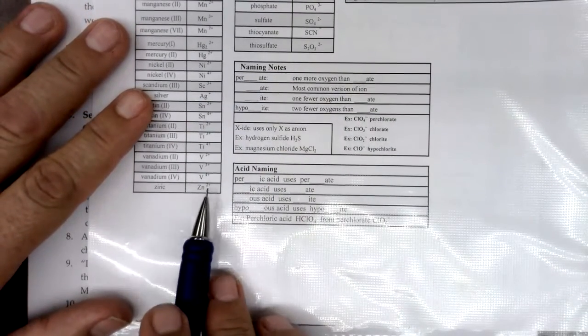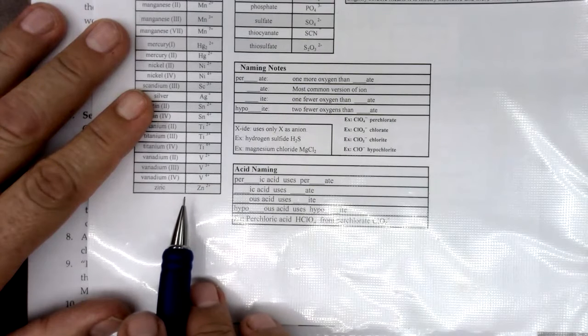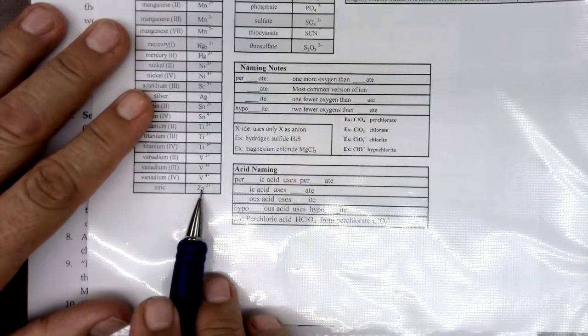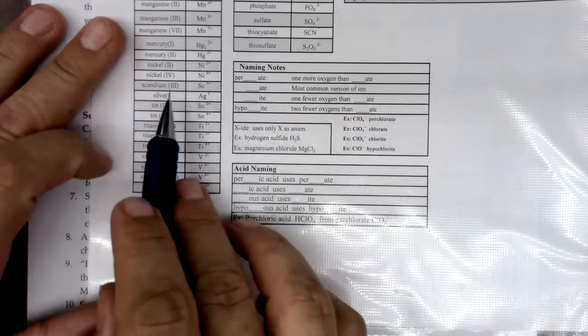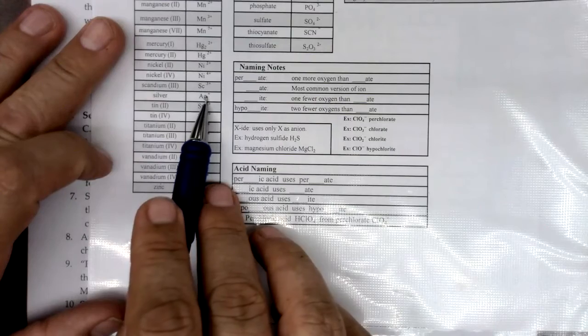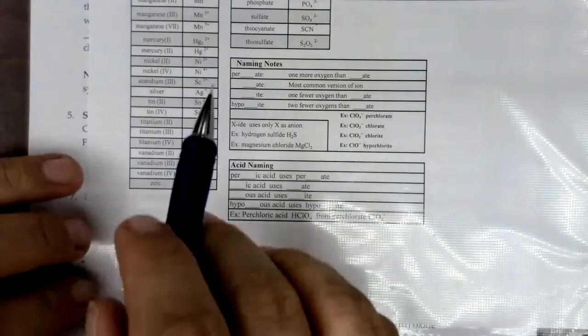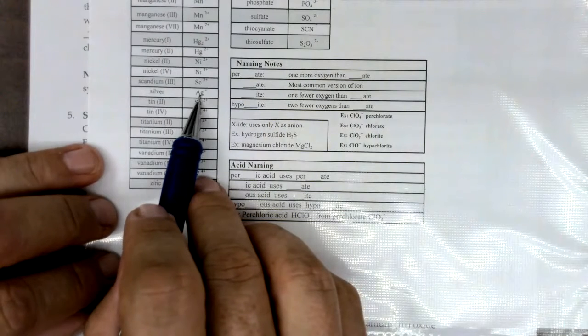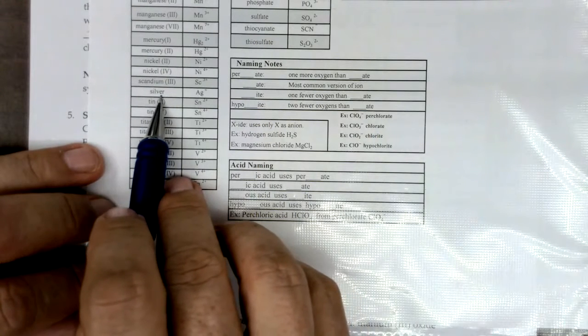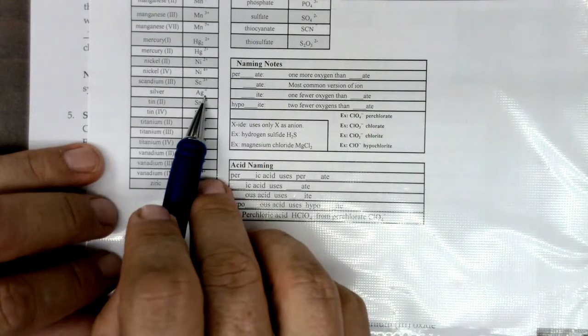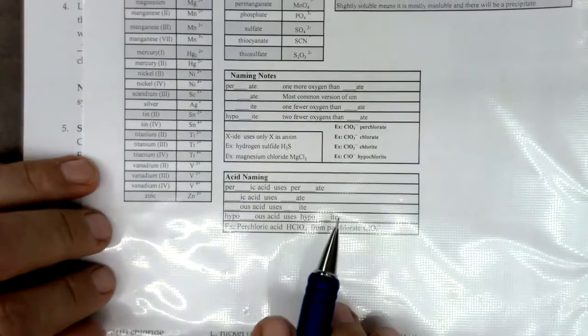Zinc is only plus 2, so I shouldn't have to tell you it's plus 2 when I write out the name. You can go look it up and say, oh, it's only plus 2. Silver is only plus 1, so I will not say silver parentheses Roman numeral 1 because silver is only plus 1. You can go look it up. So if I say silver and you look it up, you'll say, oh, I guess I do know what the charge is, and we don't need to use the Roman numerals.